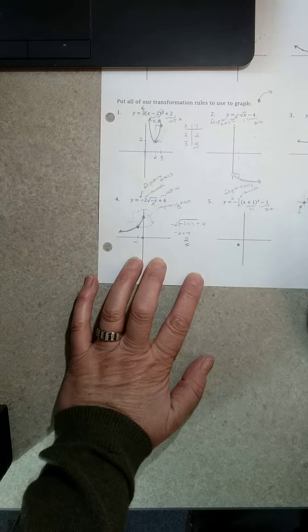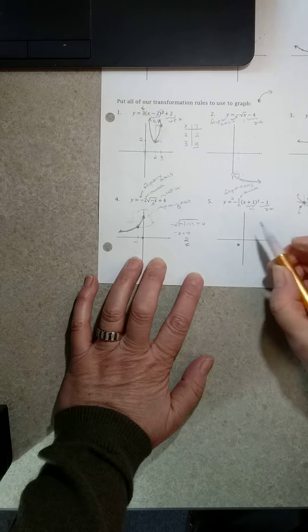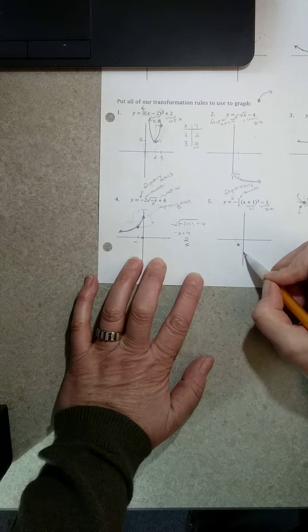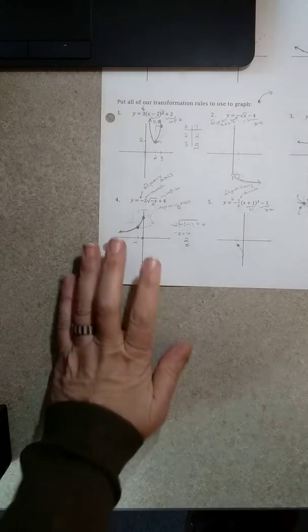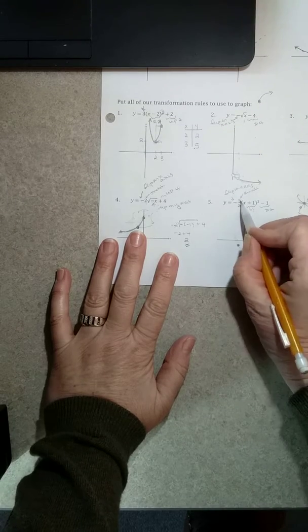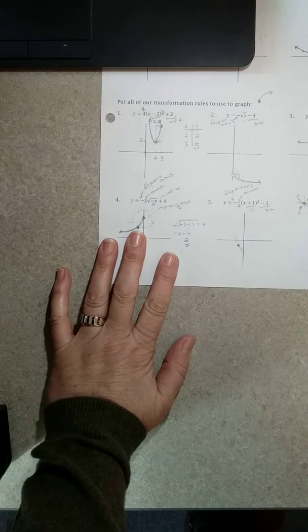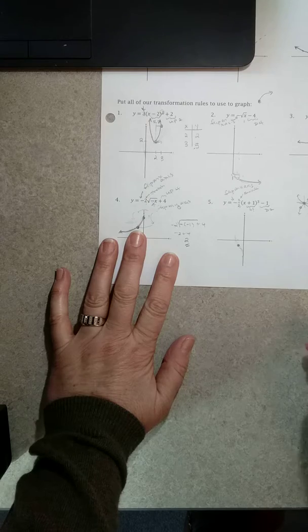The negative in front, when it flips over, means it's going to be this shape instead. So it's going to take this kind of shape. I'm not drawing it yet because I haven't done the stretch, but I know generally which way it's going to go. And now I had to deal with this 1/2. How is that changing the function?